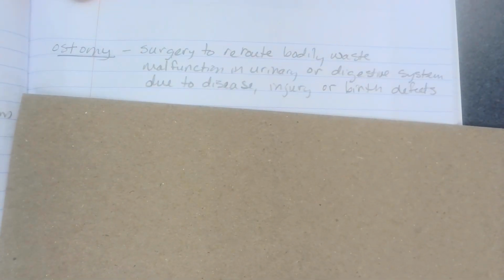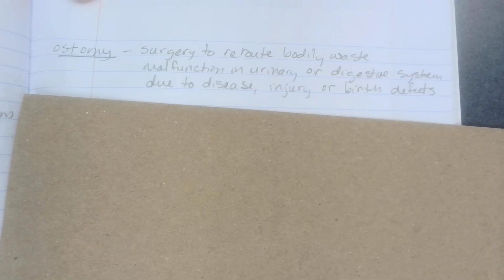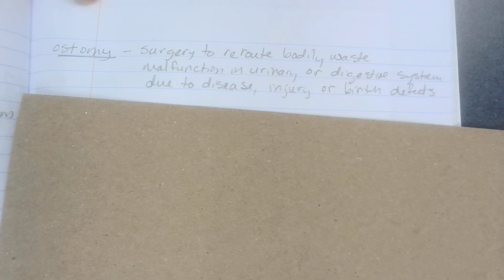An ostomy is a surgery to reroute bodily waste. There's a malfunction in the urinary or digestive system due to disease, injury, or birth defects.